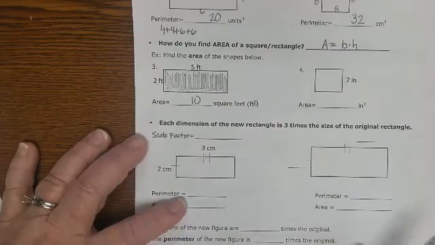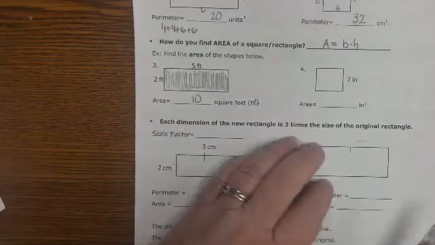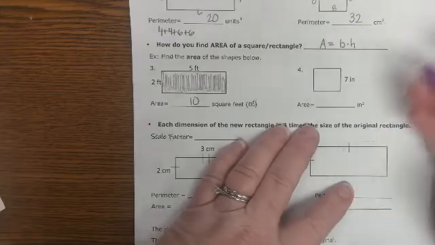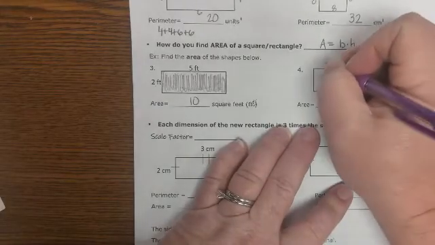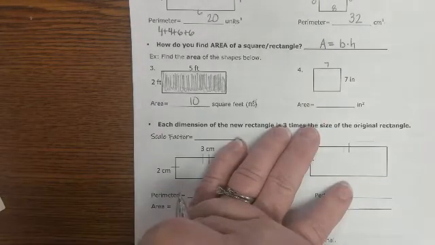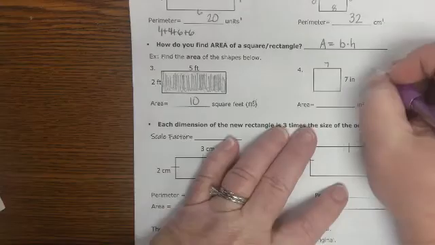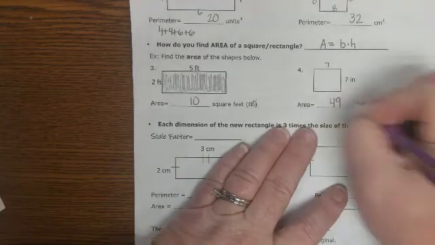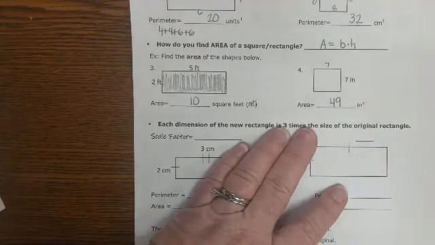That's why it's to the second dimension. So here we go. We've got a square, so we would just use 7, and obviously this side is 7, so it is 7 times 7, which is 49 inches squared, because you're in the second dimension.